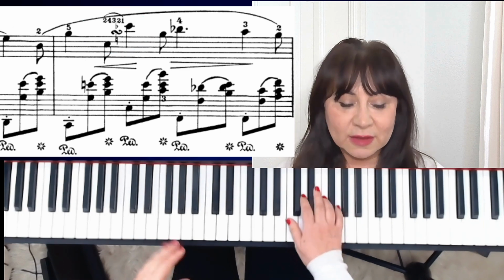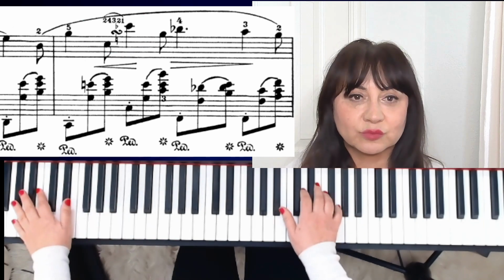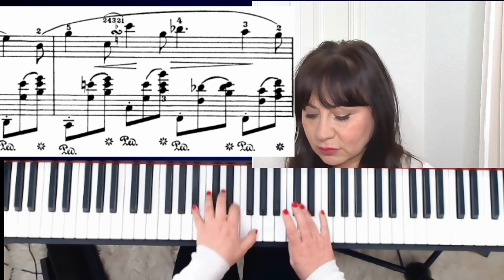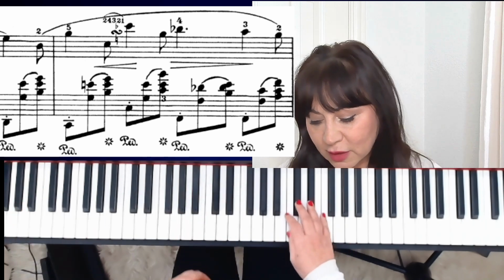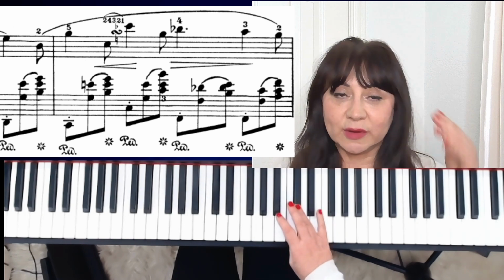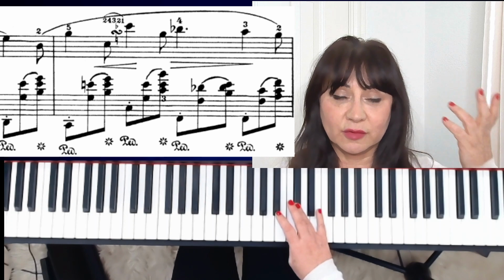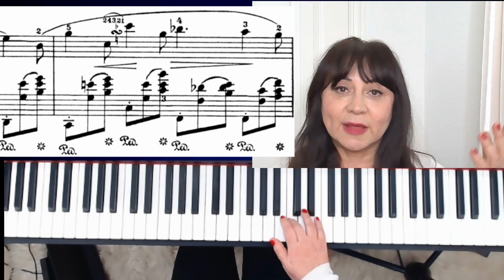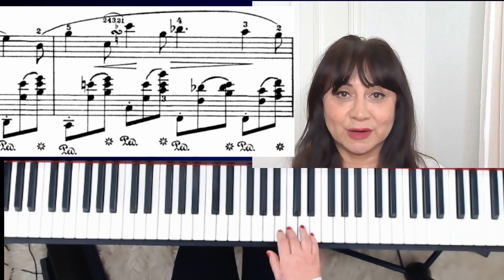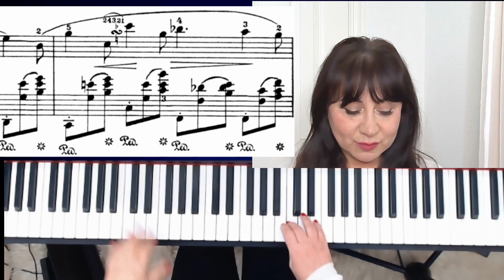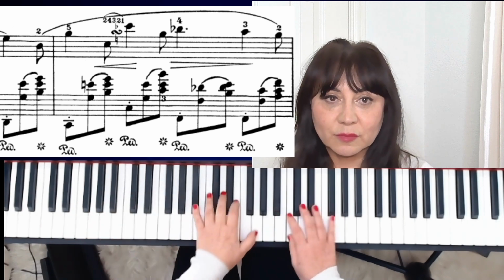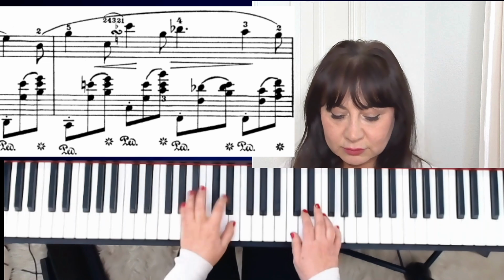So in this measure, we've got the C, we've got the D flat because we have a flat on top of the turn, and then we've got a natural on the lower note of the turn, which makes it a B natural.